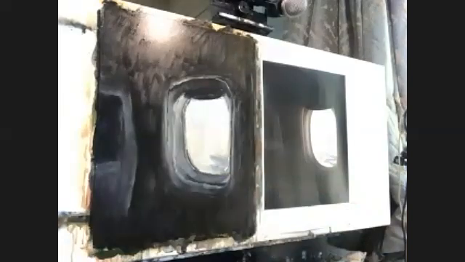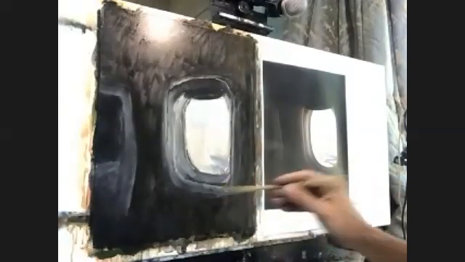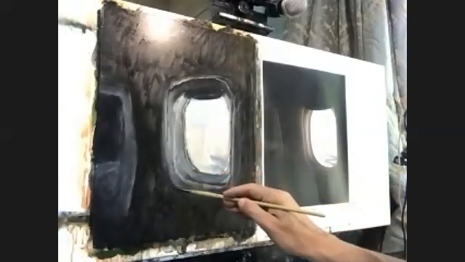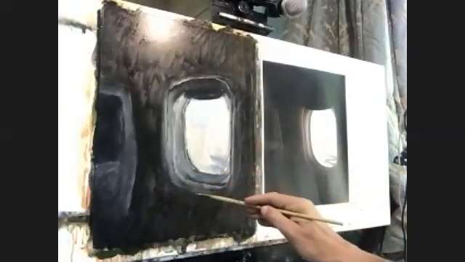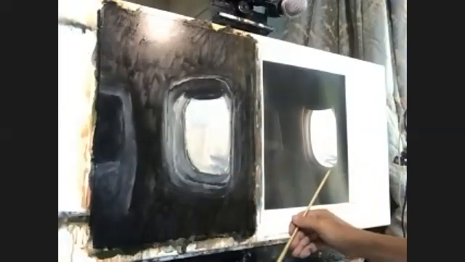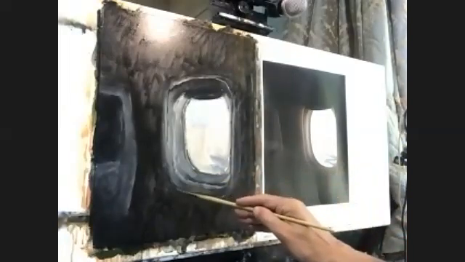I think that's good. And this is much darker. I need to bring the edge. This edge is very important. I'm gonna bring this edge and then I'm gonna bring a lighter note underneath. There you go.